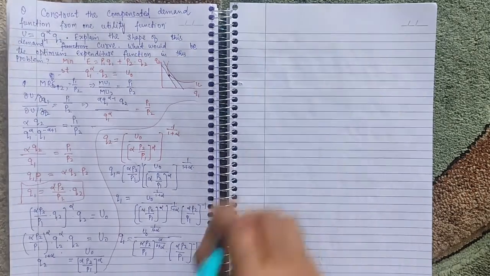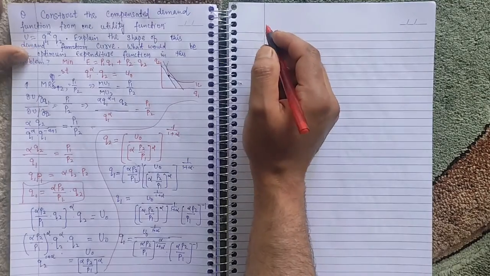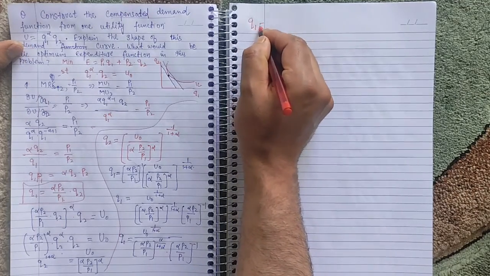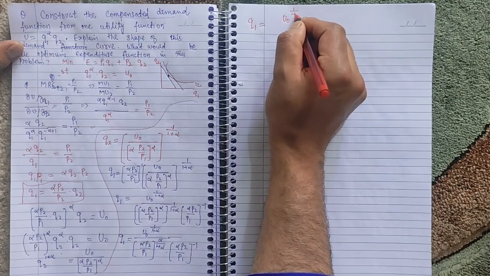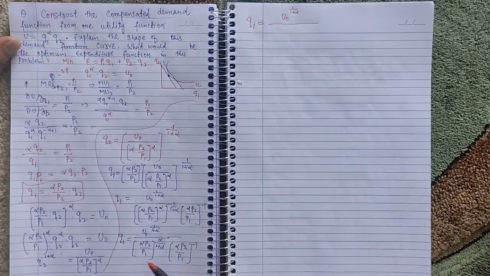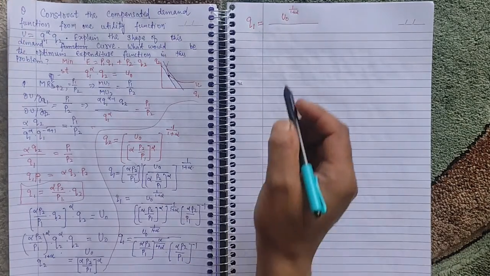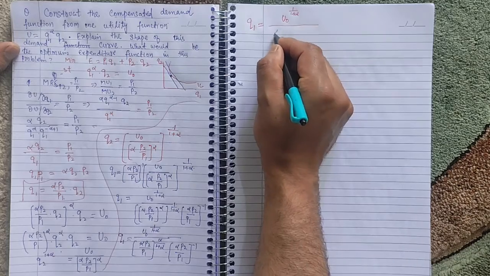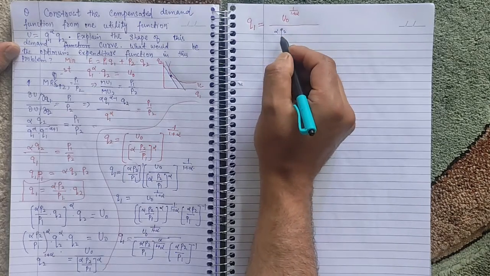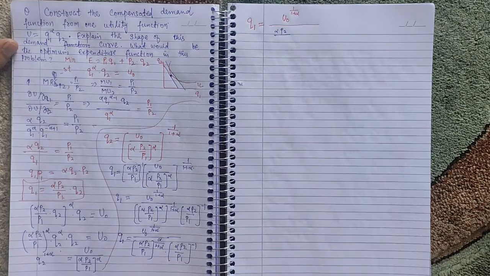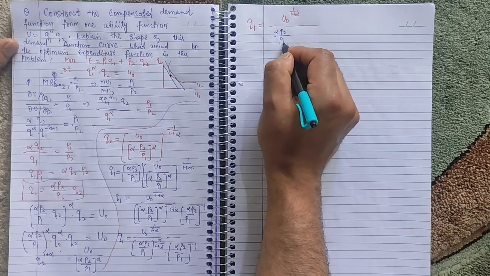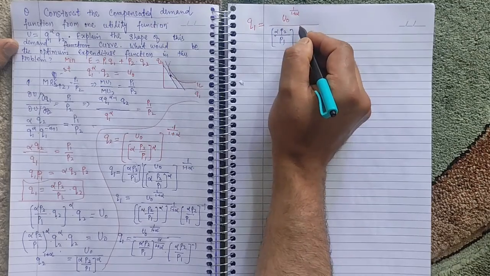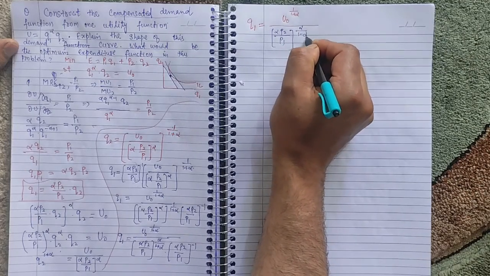Having said that, q1 is equal to u naught raised power 1 divided by 1 plus alpha divided by, here we have the same bases and we can add the exponents, so we will get alpha p2 divided by p1 whole raised power alpha divided by 1 plus alpha.